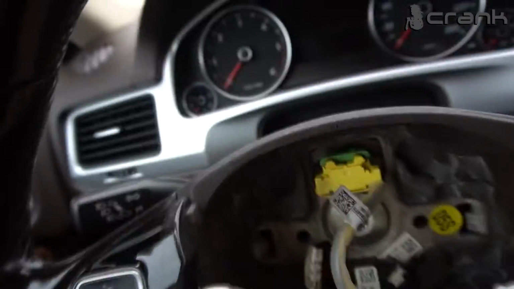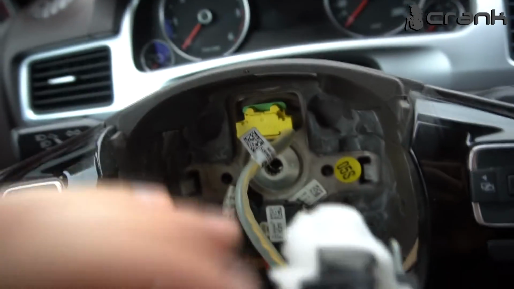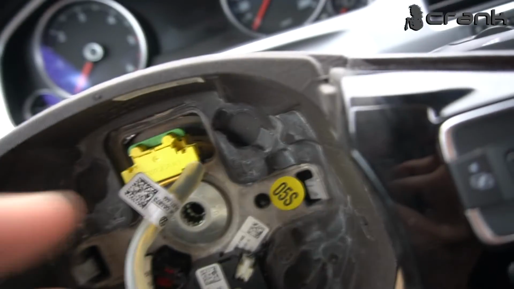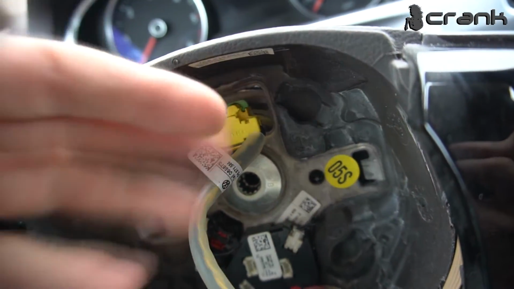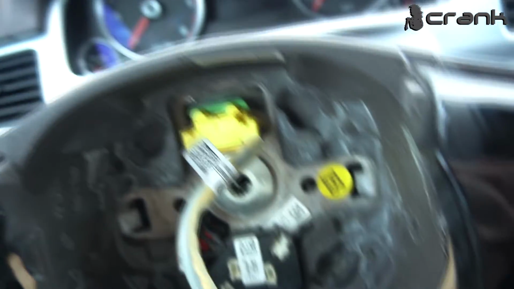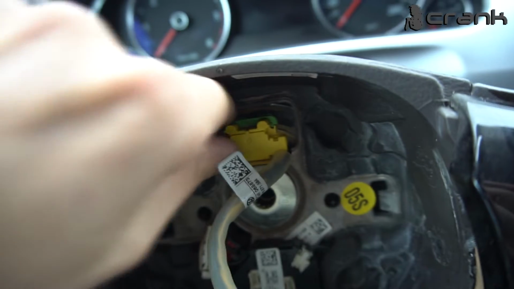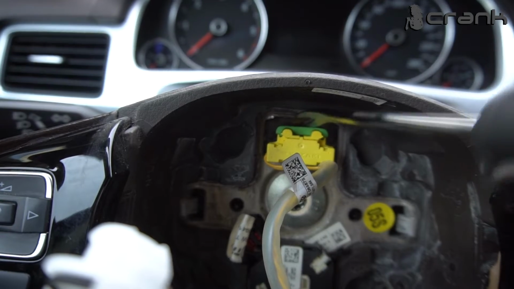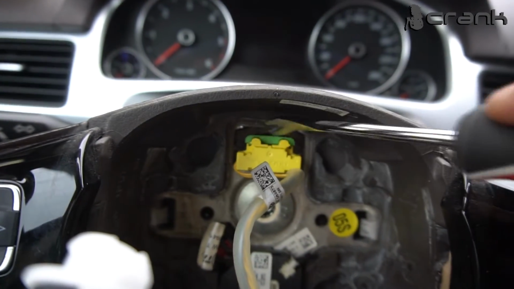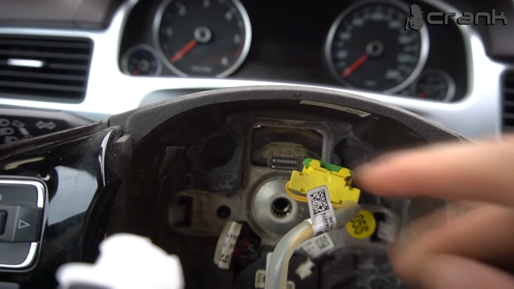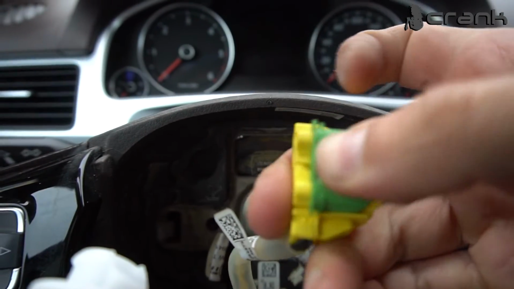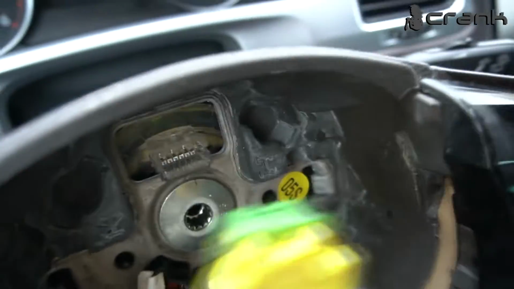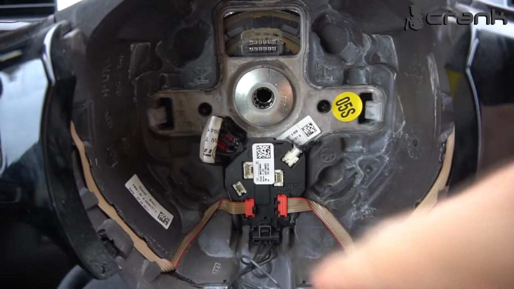I'm going to try to do it with one hand. You're going to need to remove the plugs from the steering wheel itself, not from the airbag side. So let me try. You need to pull down this green part of the plug towards you. Let me try with the lever which I removed the steering wheel with. Okay, like that. You need to press down like so, and this is going to release the plug from the steering wheel. And there is one more plug down here, this one.